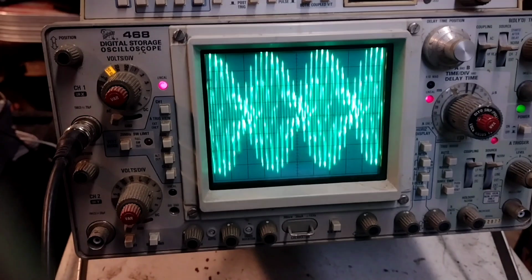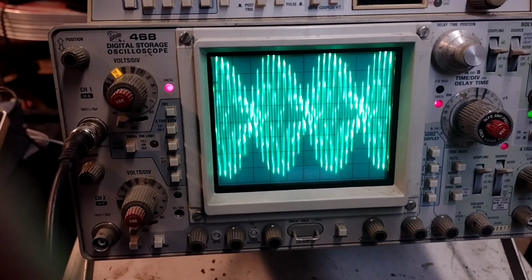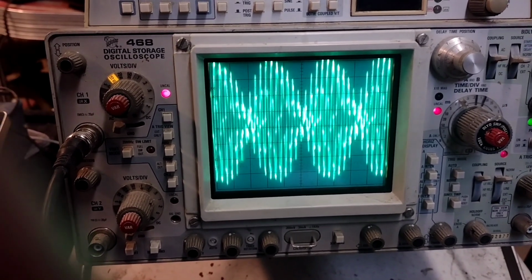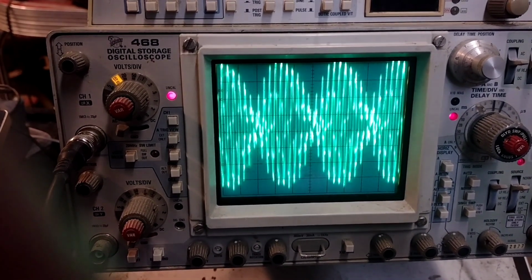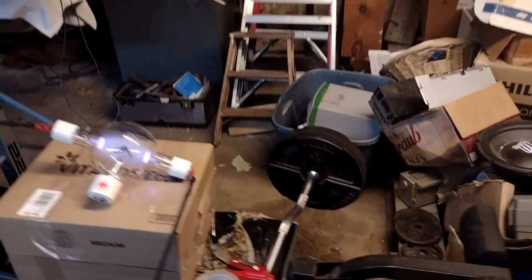That is a 1400 hertz beat right there. Now if we move across the room, we can see that the phanatron is lit.